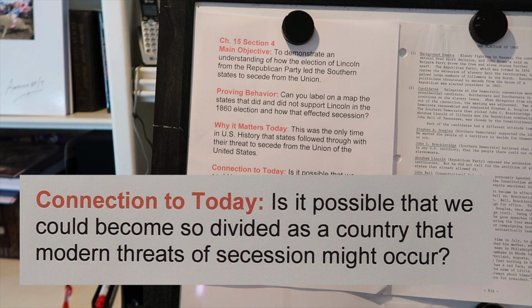When you take a look at how divided we are about President Trump, and liberals versus conservatives, and Democrats versus Republicans, coastal and city folk versus rural folk, it seems like today we are as disunited as we've ever been, at least in my lifetime. So it does make you wonder if threats of secession are something that could occur, but hopefully not, because as we've learned from the past, the Civil War in the 1860s was the most destructive war in American history.